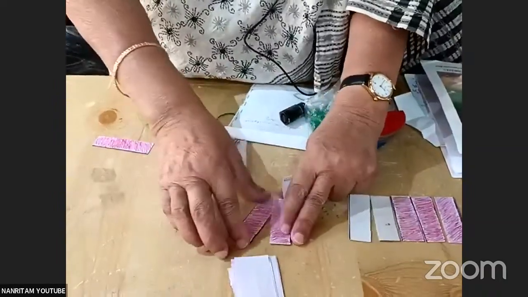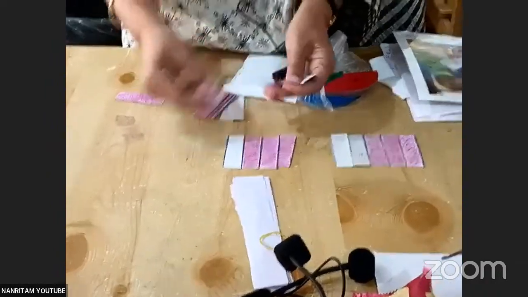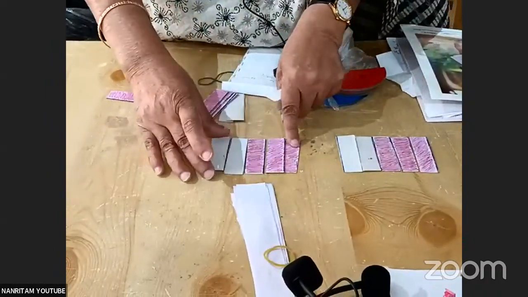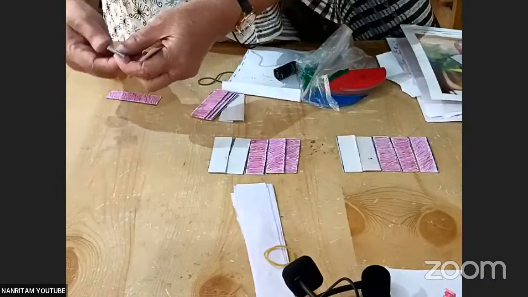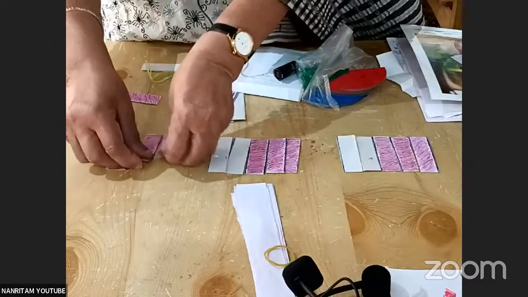1, 2, 3, 4. So this is another 3/5. Agreed? This one is another 3/5.